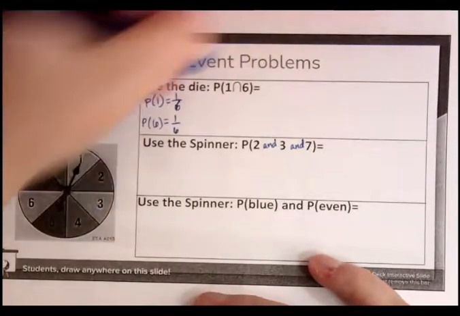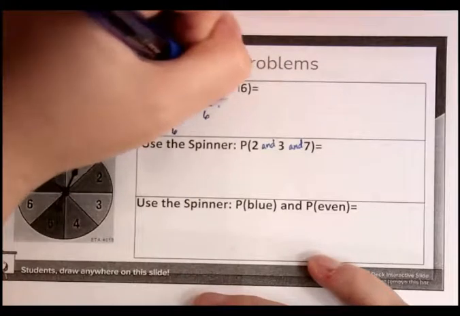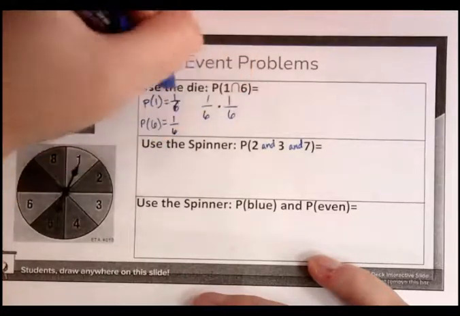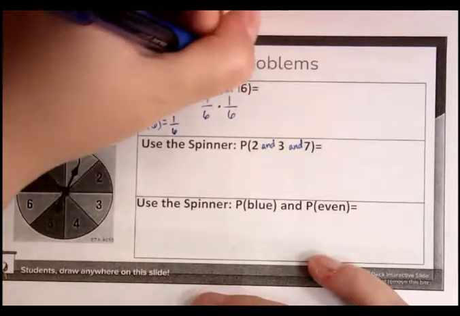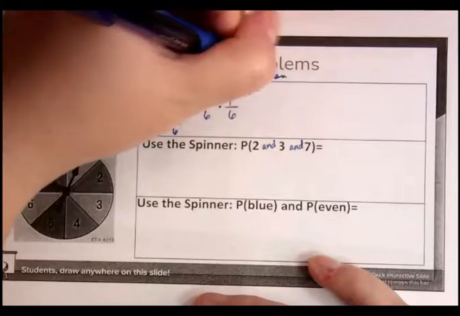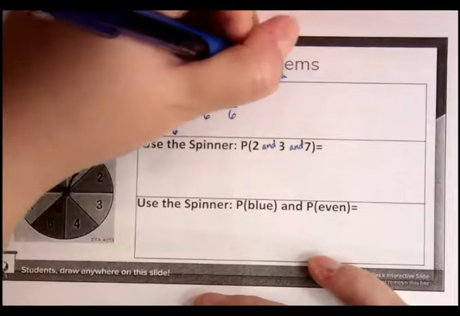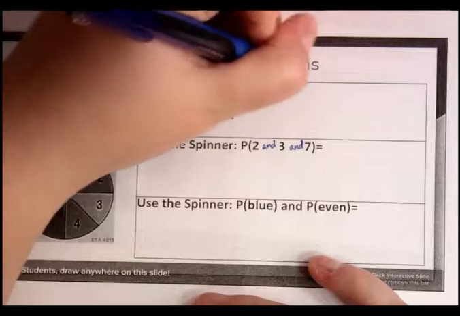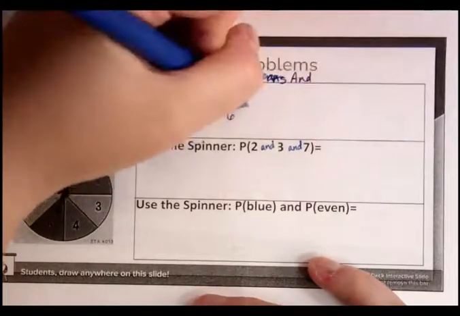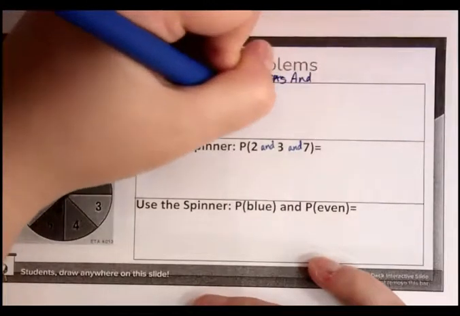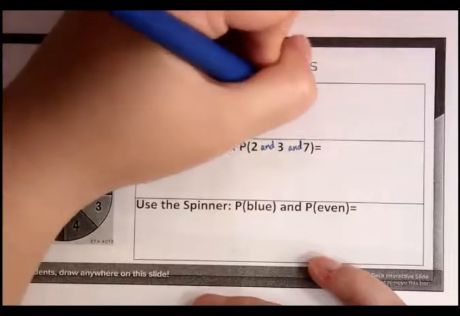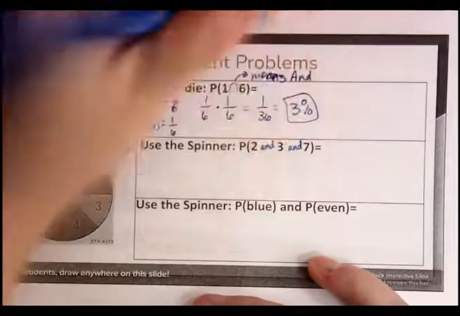So it's still 1 over 6 chance for both. We are multiplying because this means and. Oh, goodness, I can't spell. Means and. So you get a 1 over 36 chance, or 3%.